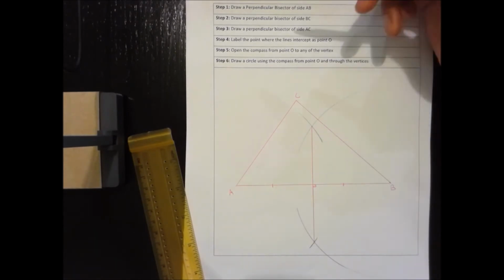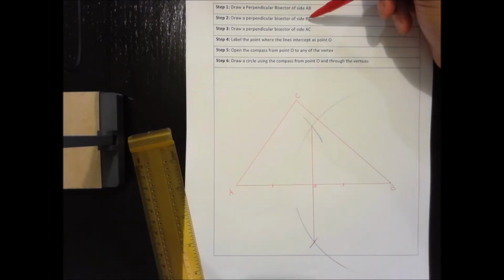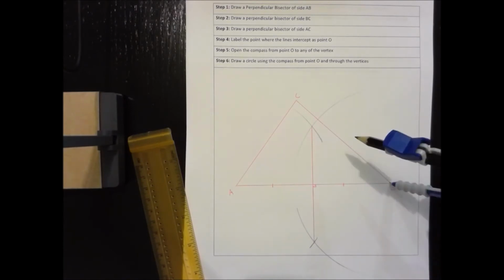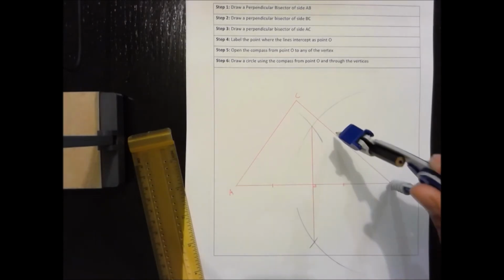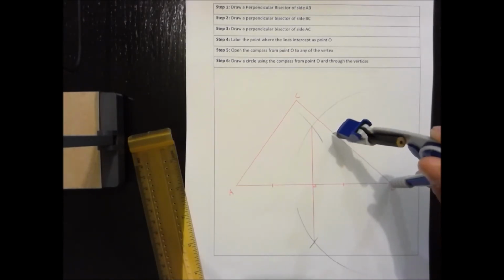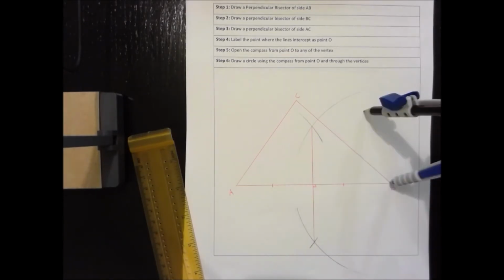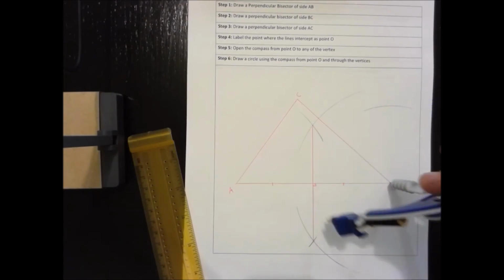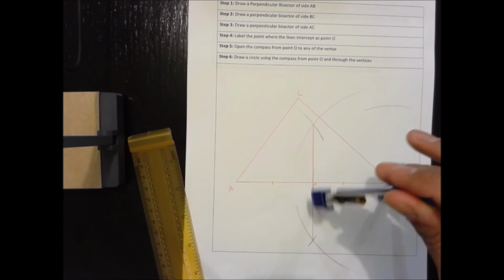Step 2 says draw a perpendicular bisector of BC. Now we're going to do the same steps that we took for step 1 in order to draw my perpendicular bisector through BC. Again, I'm going to place my compass on B, open more than half of the side, and draw an arc on top, an arc below.